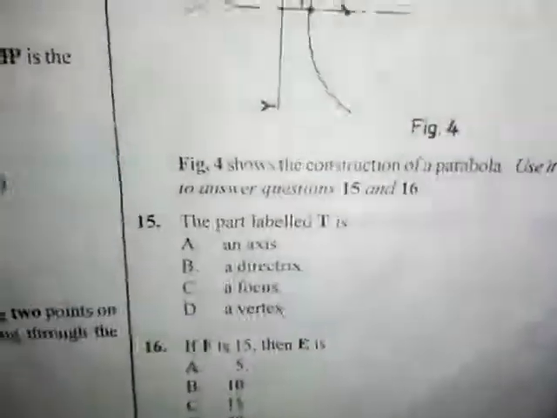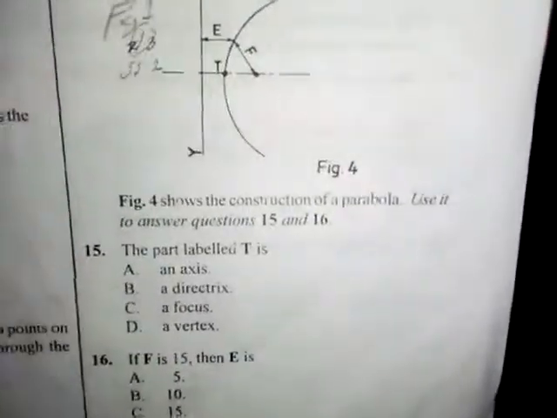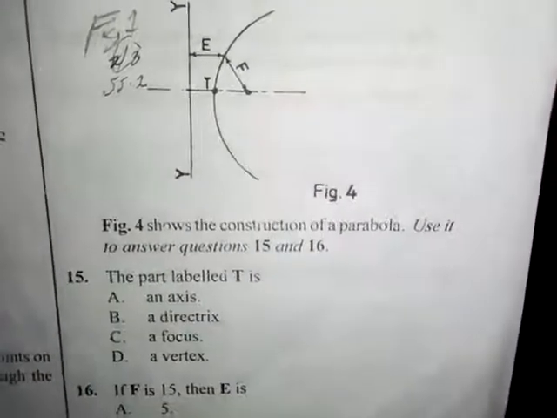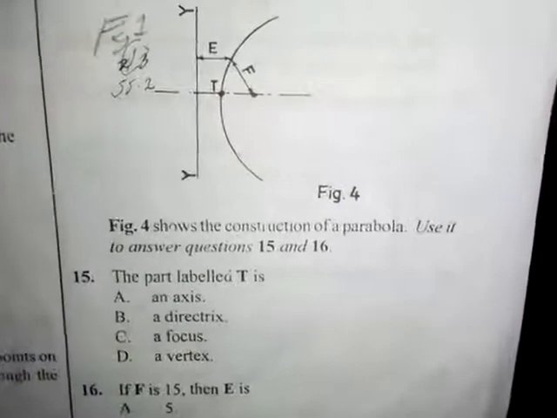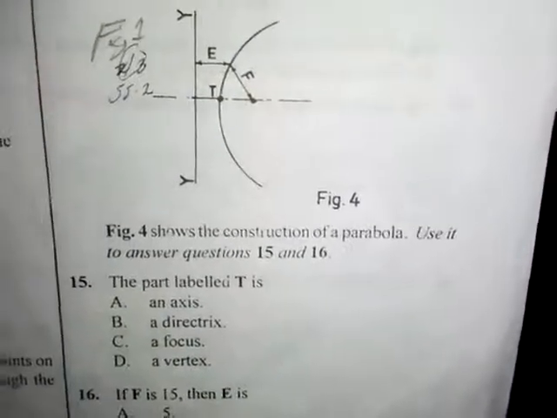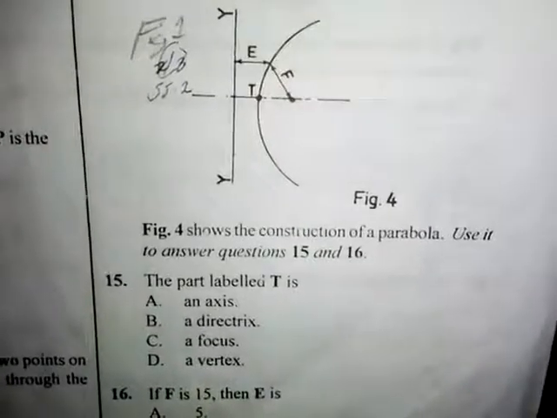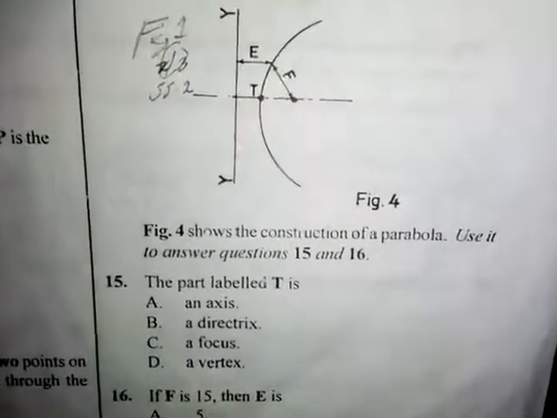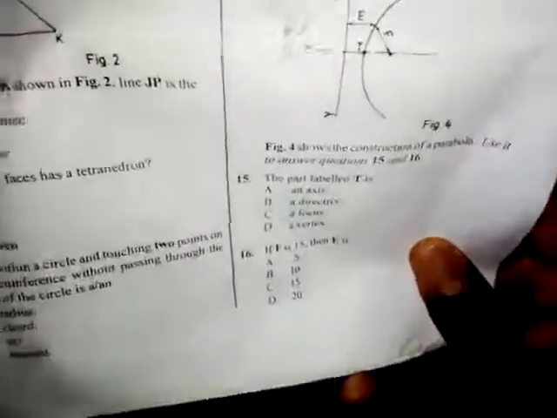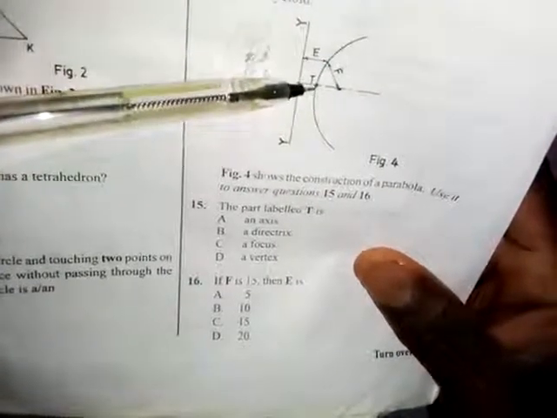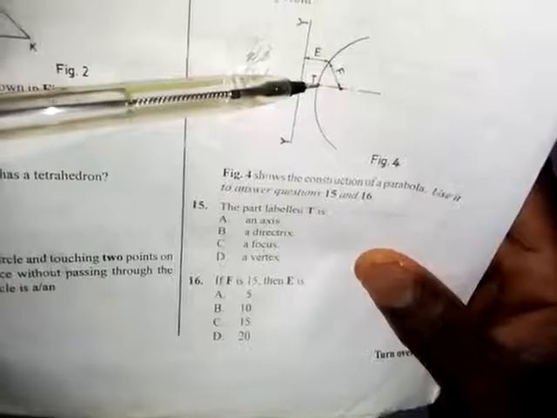Question 15. Now we have a diagram that we have to use to answer questions 15 and 16, which is figure 4. Figure 4 shows the construction of a parabola. Use it to answer questions 15 and 16. Question 15. The point labeled T is a vertex. This point is a vertex, where the curve comes together. So we call it a vertex.